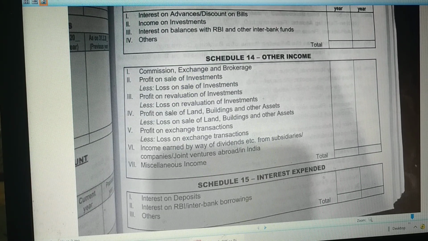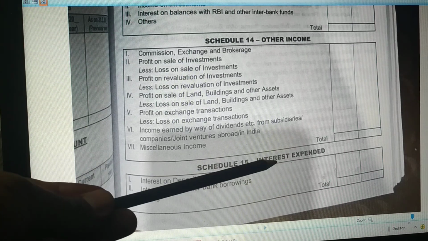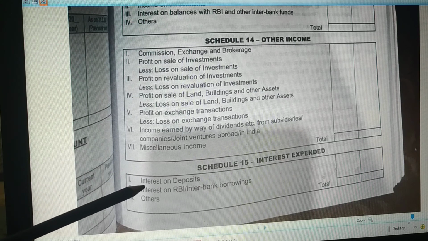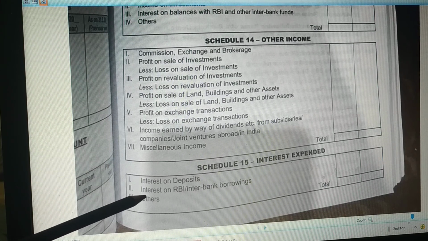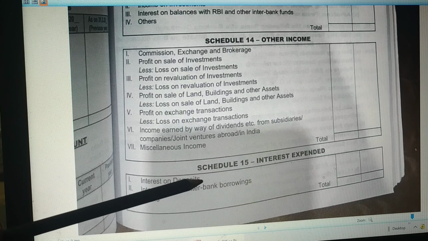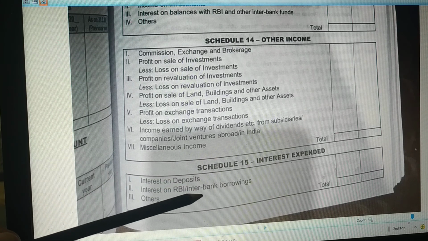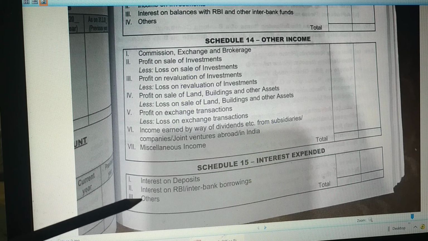Moving further, when we say expenses, we talk about schedule 15. Here it is interest expended, meaning what you have spent. What kind of interest will you pay? Interest on deposits, like fixed deposits, savings deposits, current deposits, all deposits will come here. Then interest on RBI and interbank borrowings. There the money was deposited with the RBI, here the money has been borrowed from the RBI. Interbank borrowings, you have borrowed money from other banks. Any other, if there is anything with regard to interest expense, that will be part of schedule 15.